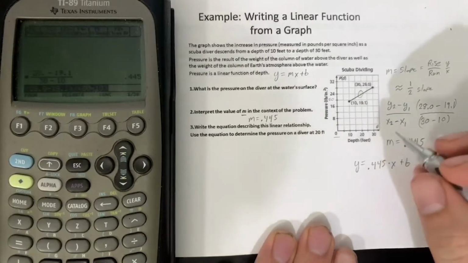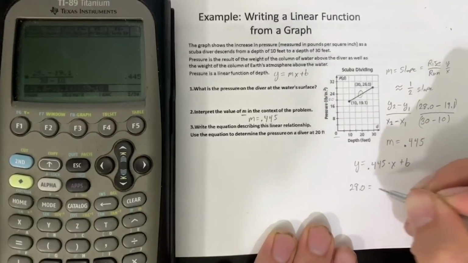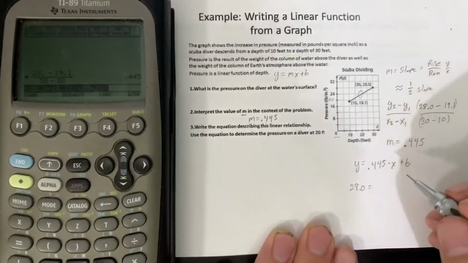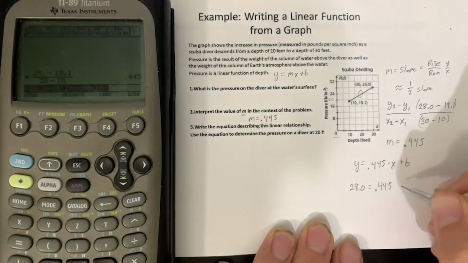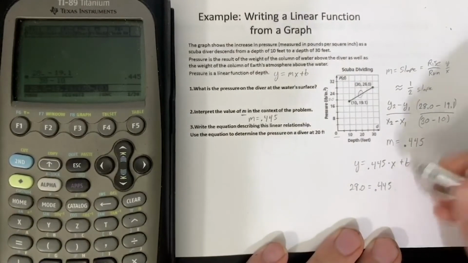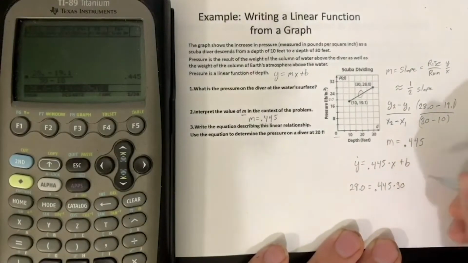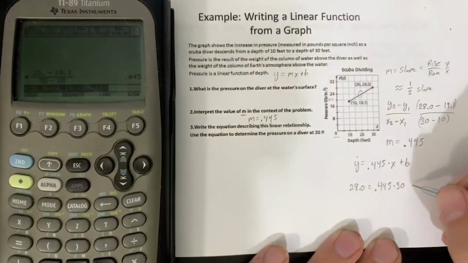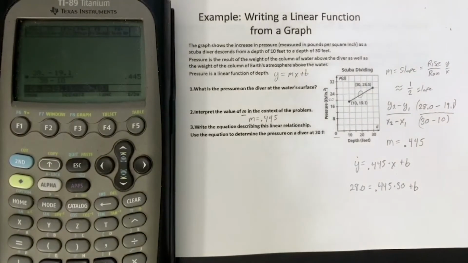So if we take the 28.0 and put it in for our y, and then we put in 0.445x, and in this case x is the value of 30, so times 30, plus b, we now isolate for b.